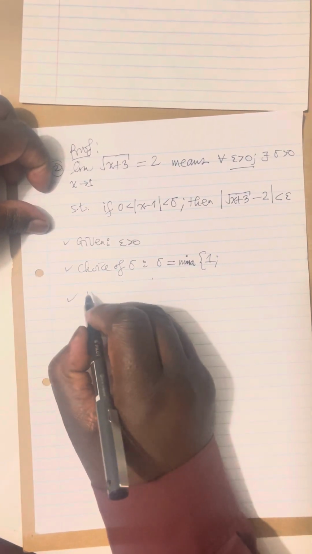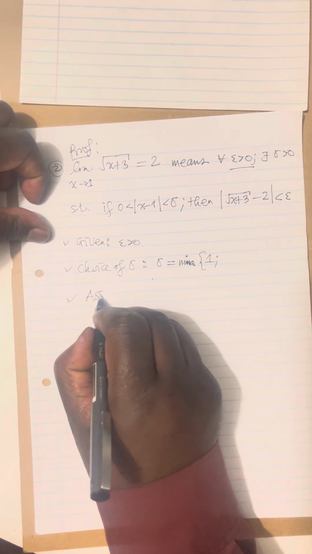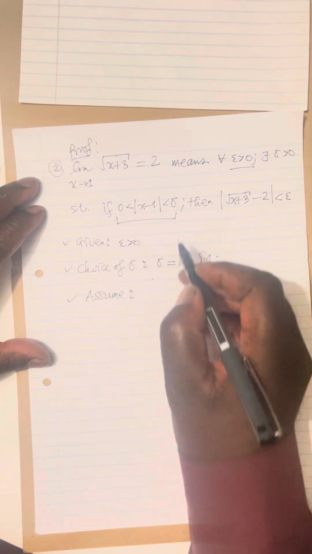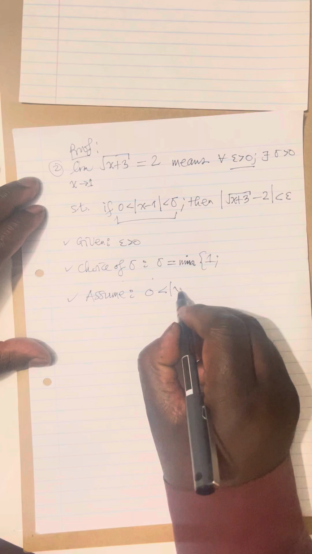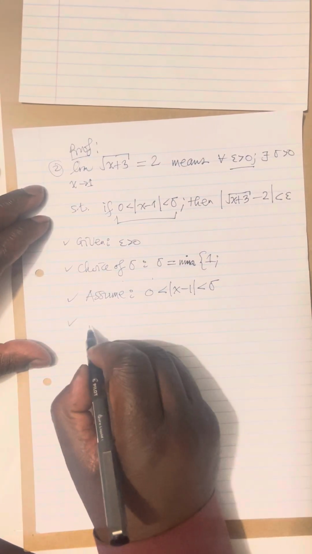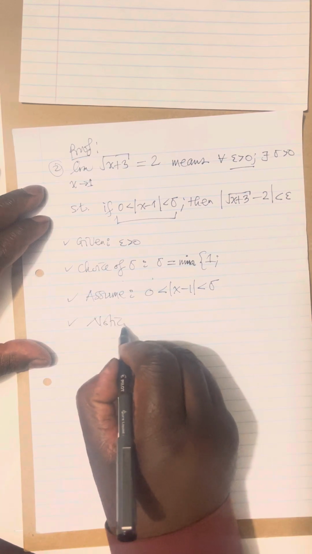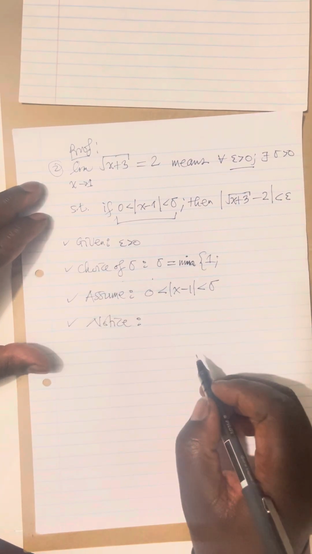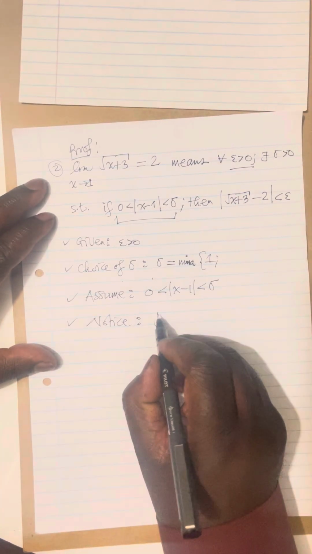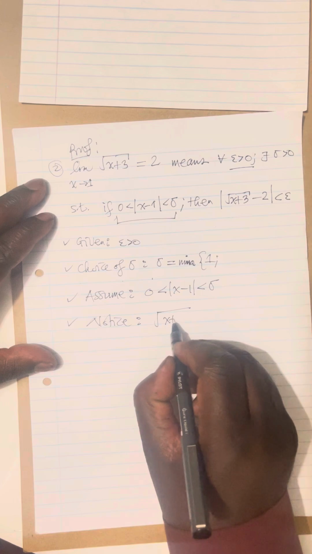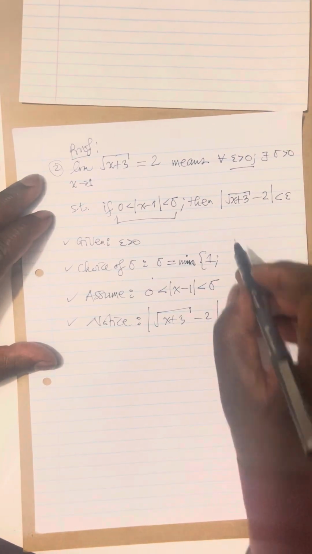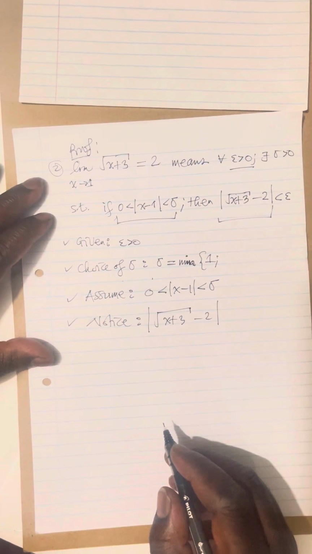Step number 3 is the assumption step. What do we assume? We assume that 0 is less than the absolute value of x minus 1, and that's less than delta. Step number 4, which I call the notice step. Your lecturer may call it something different, but this is what I call it. So it's going to be the absolute value of square root of x plus 3 minus 2, which we simplify. So how do we simplify this?